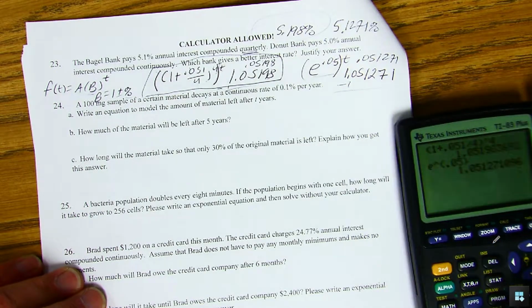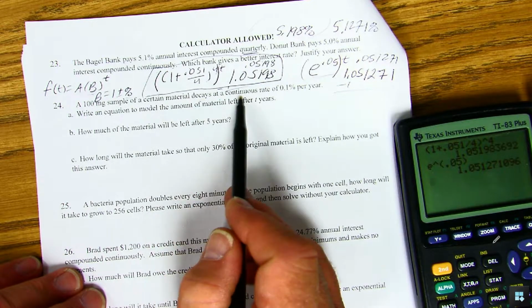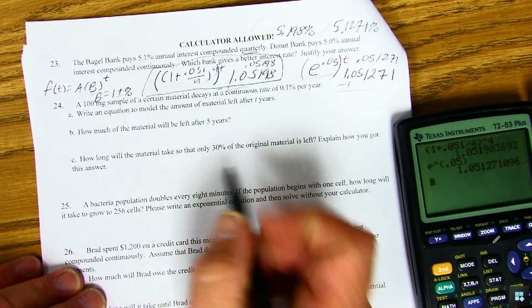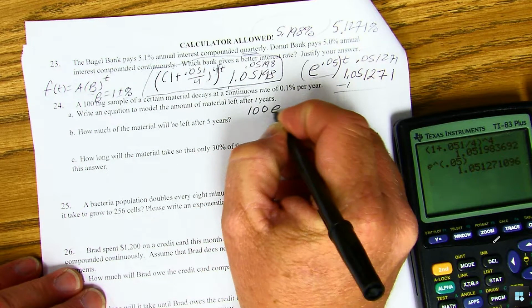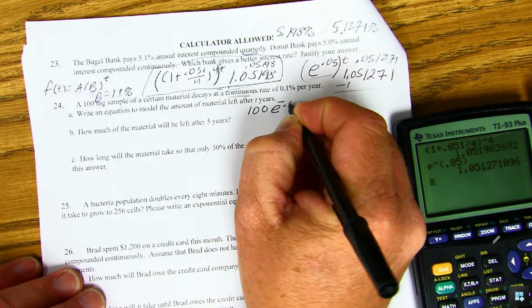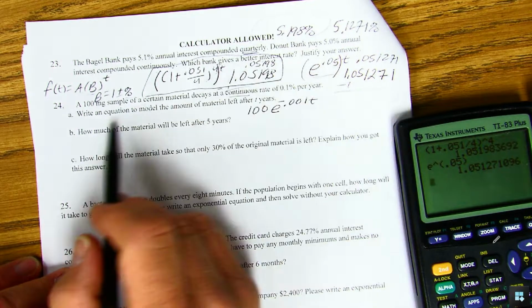Move to 24. A 100 milligram sample of certain material decays at a continuous rate of 0.1%. So 100 e to the negative 0.001 t. There's our equation.